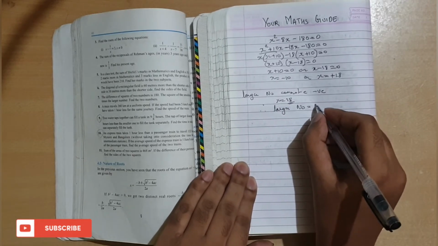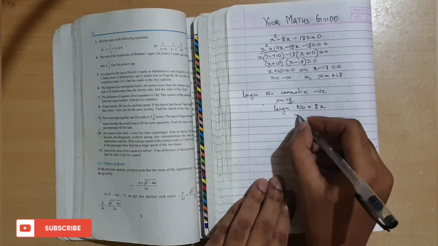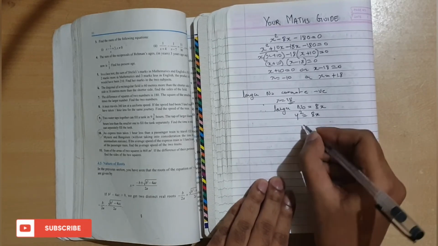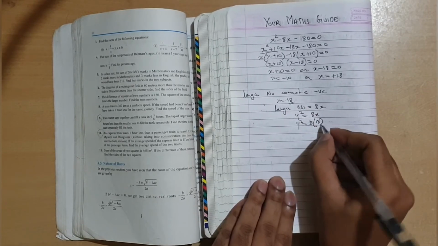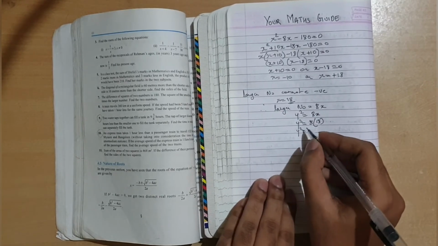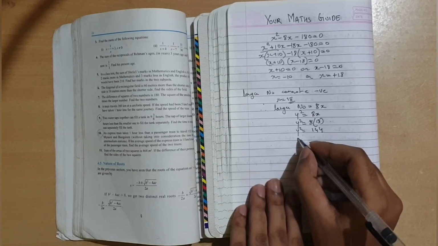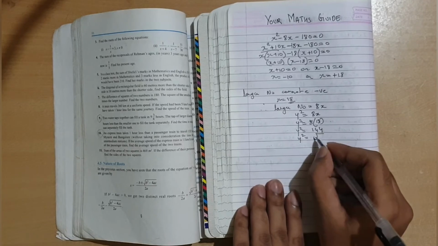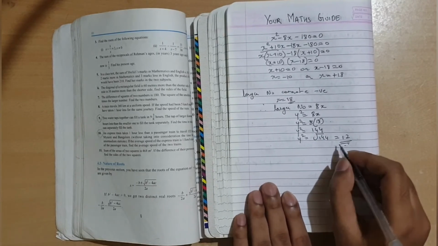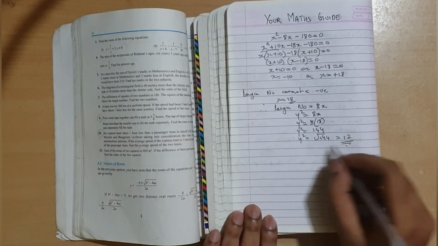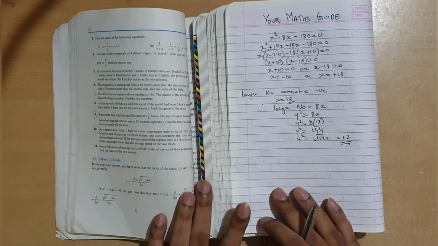Therefore the larger number is 8x, right? That is y square is equal to 8x. y square is equal to 8 into 18. Then 8 18s are 144. So y will be root of 144. That will be 12. So with this, our 7th sum is over.